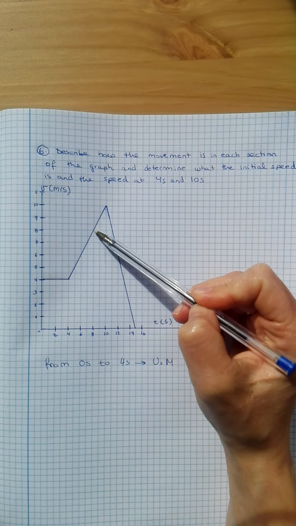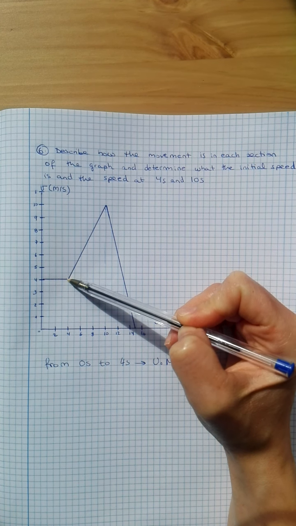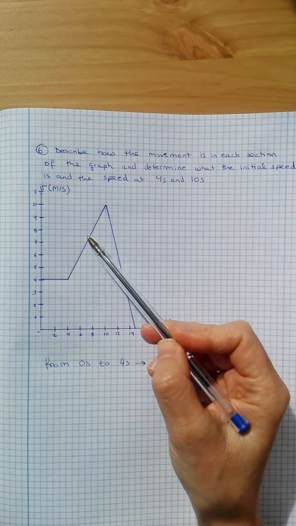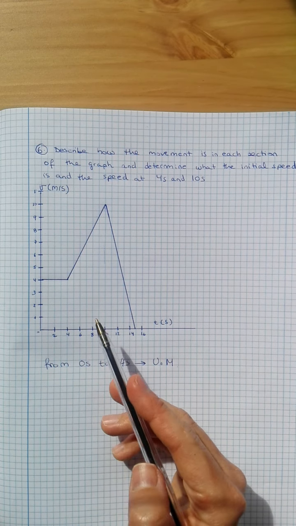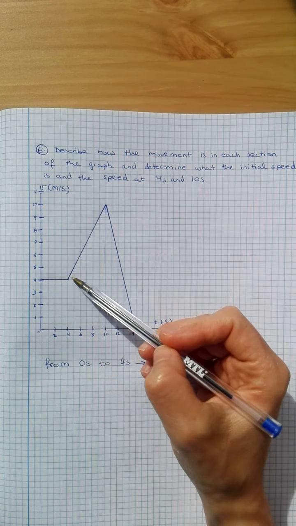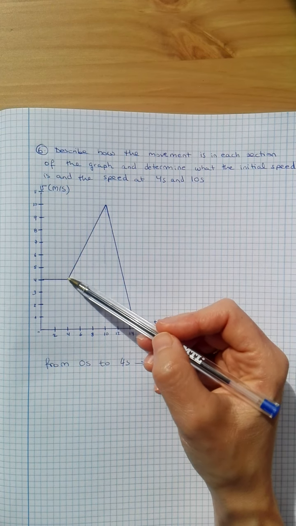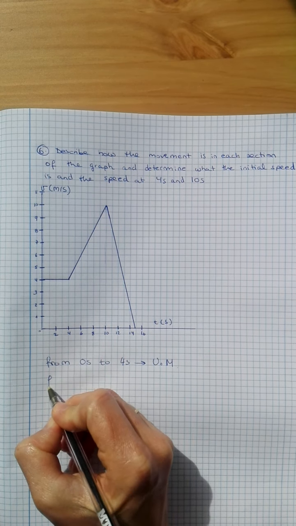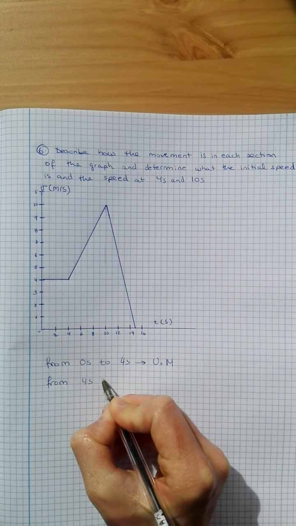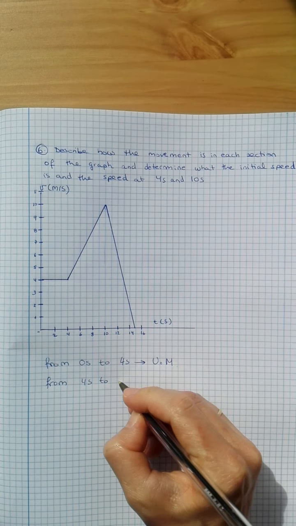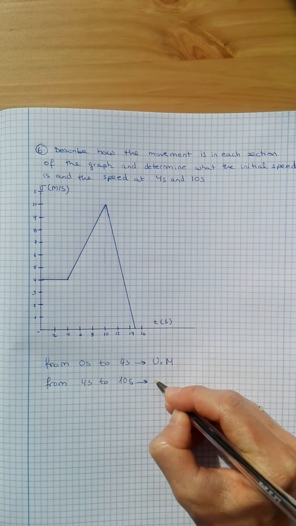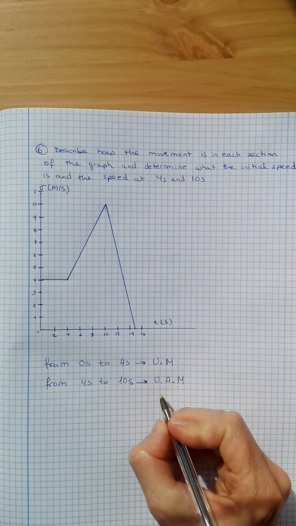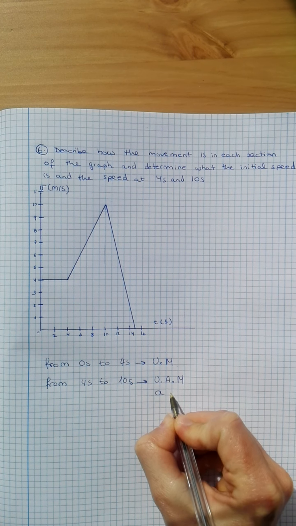Then we see that the speed starts increasing, 4, 5, 6, whatever. The speed is increasing. So if the speed is increasing, we have a uniformly accelerated motion. Here the speed is changing, so we will have acceleration. So from 4 seconds to, in this case, 10 seconds, we have a uniformly accelerated motion. The speed is increasing, so we have a positive acceleration, okay?